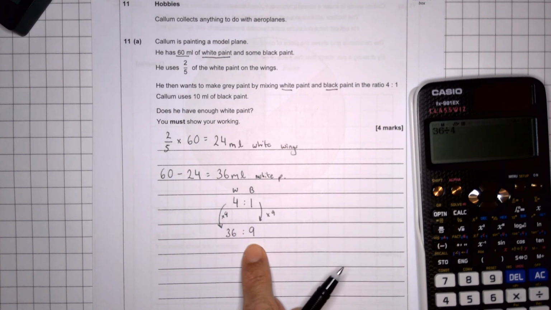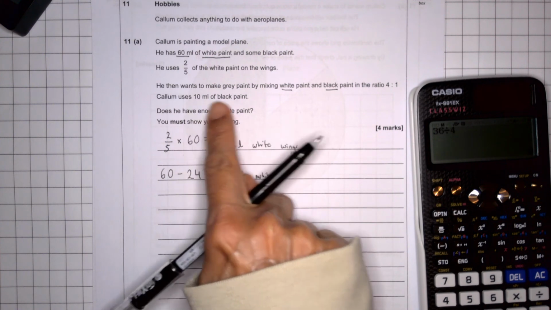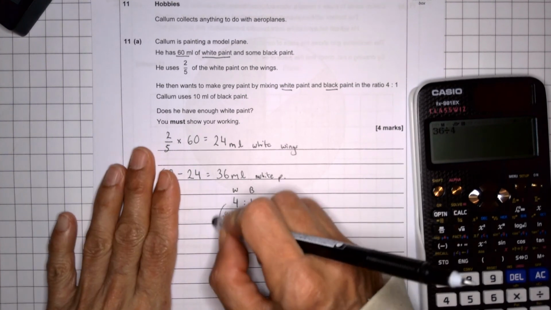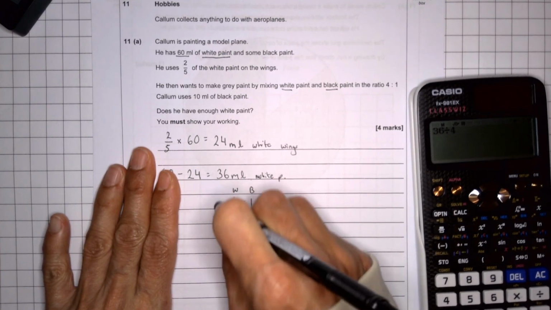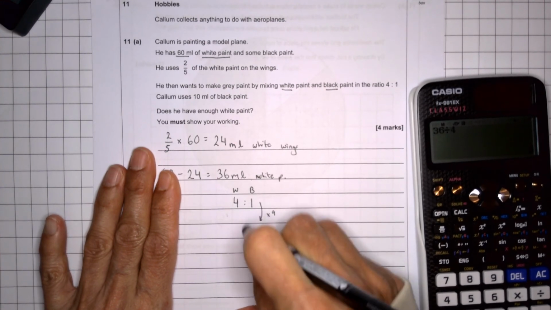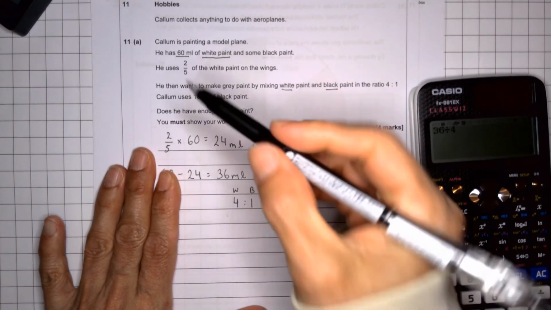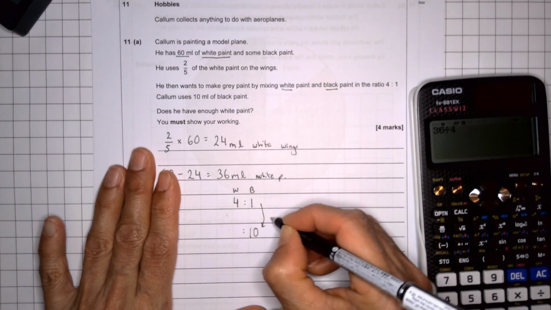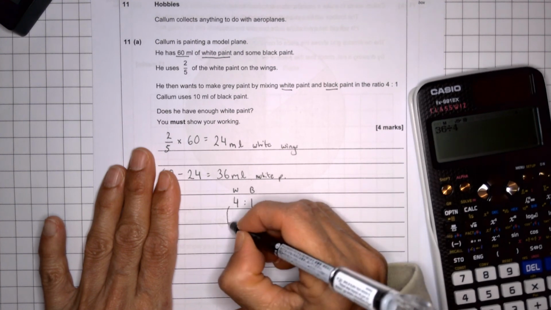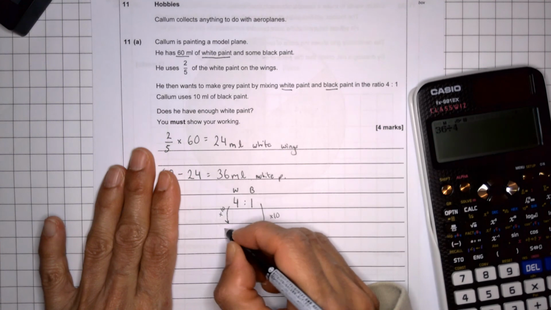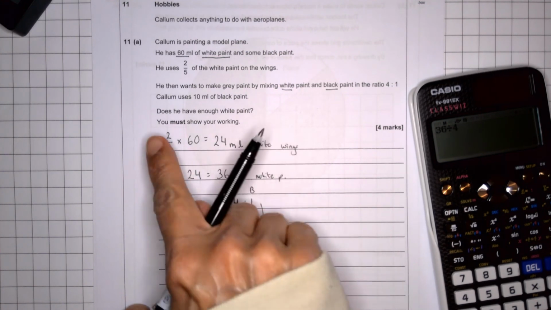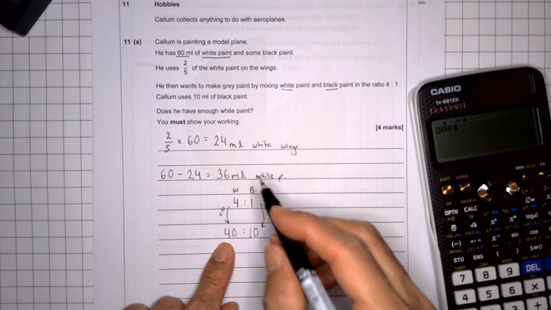And the question was, did he have enough? Because it says Callum uses 10 millilitres of black paint. Does he have enough white paint? Oh, again, I haven't read the question, have I? Let's go back to the drawing board. It wasn't that he uses all of that white, it was that he uses 10 millilitres of black paint. So let me write 10 on this side. Okay, so he uses 10 of that. So 1 times 10 is 10. So he's going to go on this side times 10. 4 times 10 is 40. So if he's going to use all of the black paint, he'll need 40 millilitres of white paint. And the question is, does he have enough white paint? No, he doesn't, because he only has 36 millilitres.